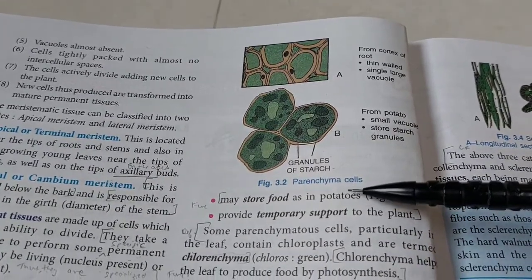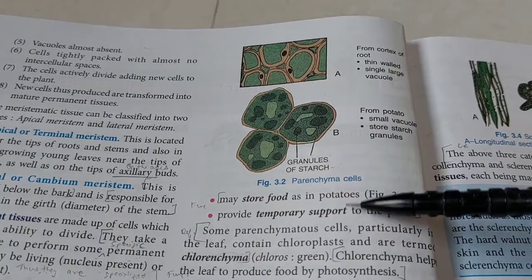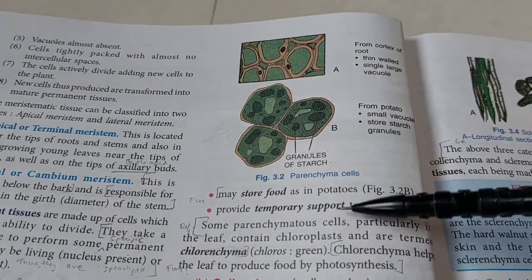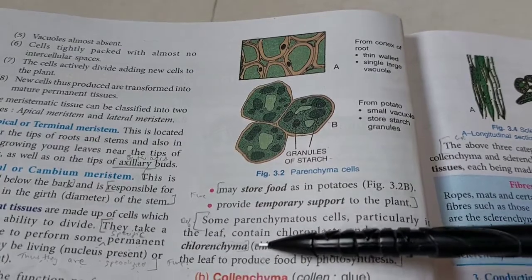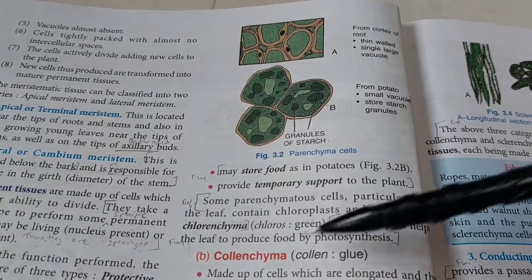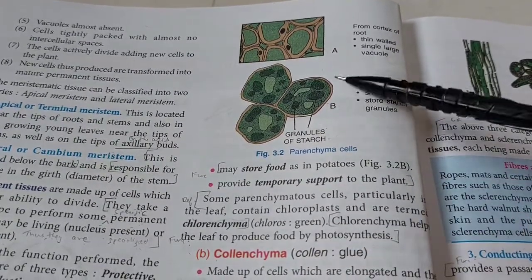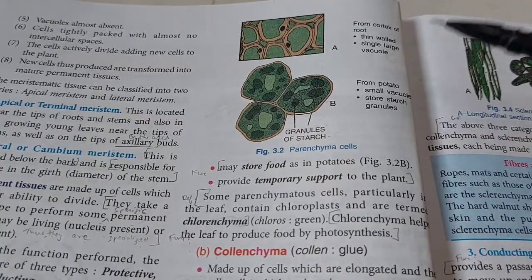If the parenchyma tissue has cells which have chloroplasts, then we have a special name for such a tissue, chlorenchyma. And of course, the function is photosynthesis. Diagrams are always important for identification and labeling.